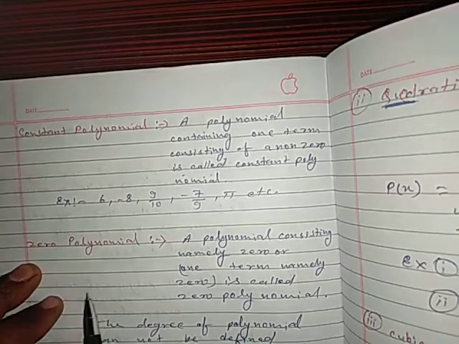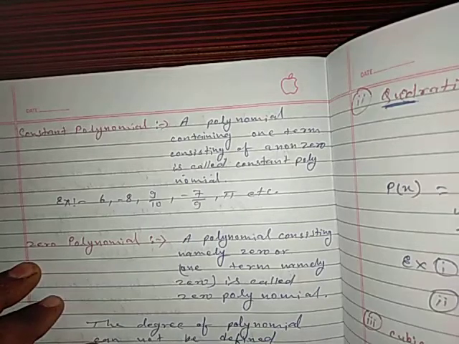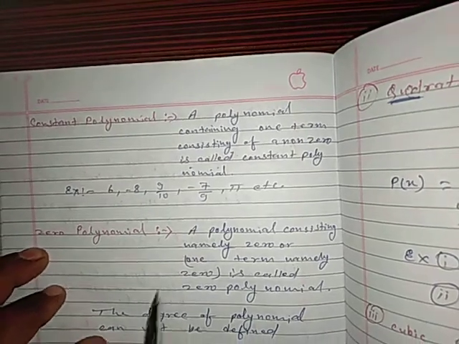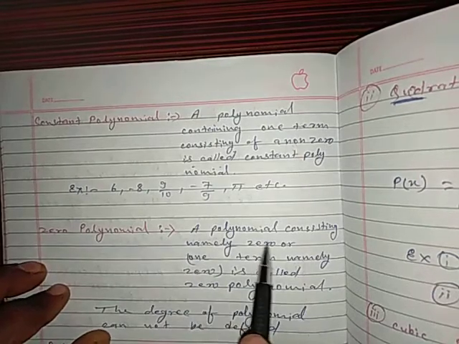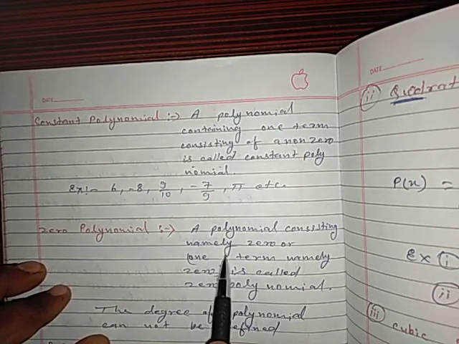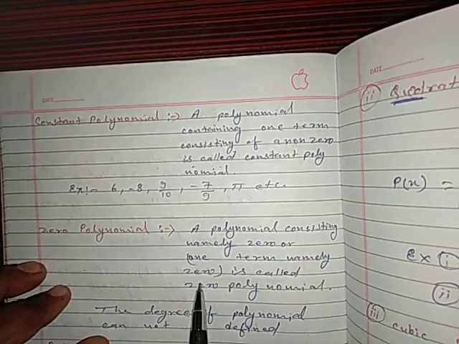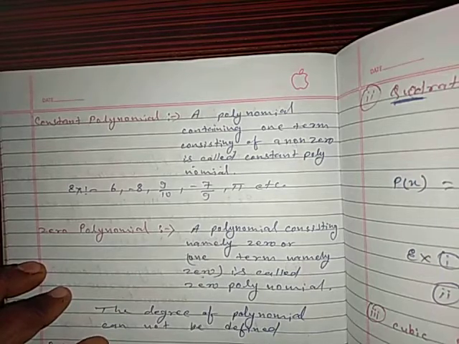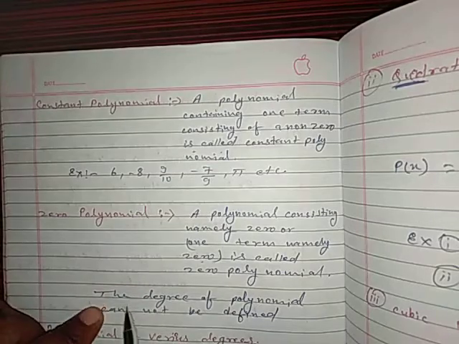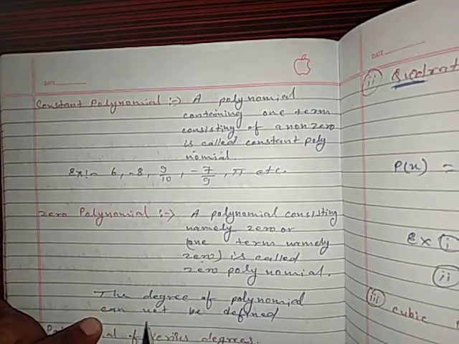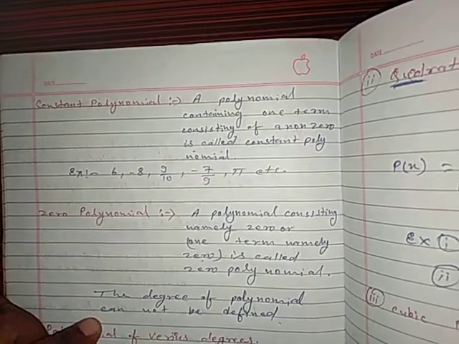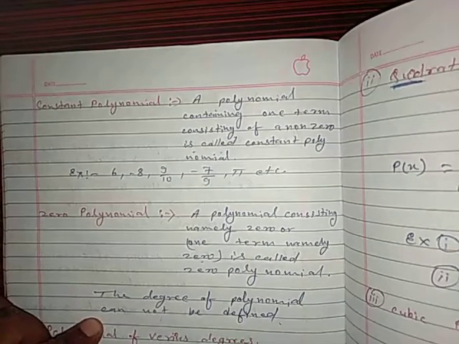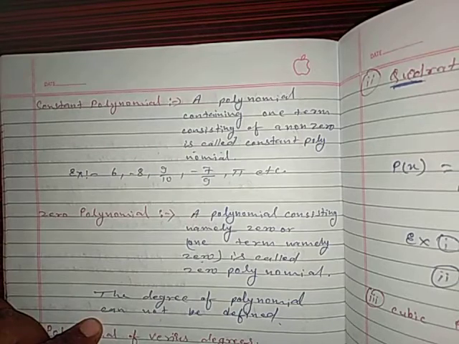Next point, we have the zero polynomial. What is the zero polynomial? A polynomial consisting of one term, namely 0, is called the zero polynomial. The degree of a zero polynomial cannot be defined. So this is known as the zero polynomial.